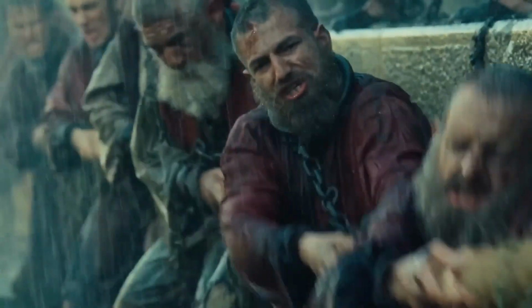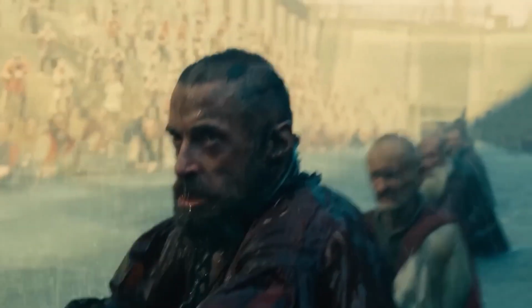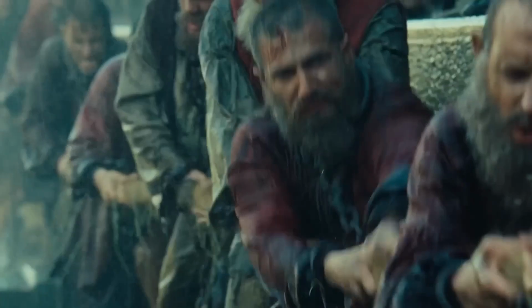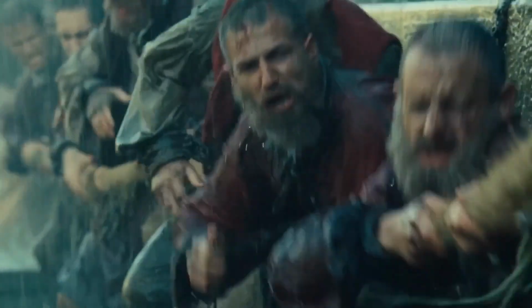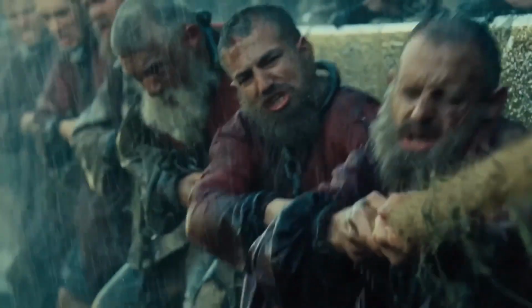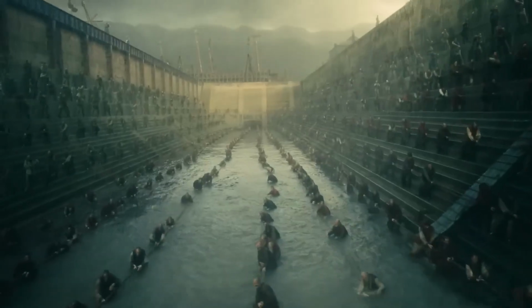We know that at least Jean has been on the ship for 20 years, and that most of the people on the ship have either done no wrong or their crime does not match the punishment.